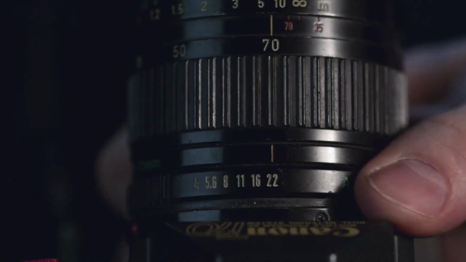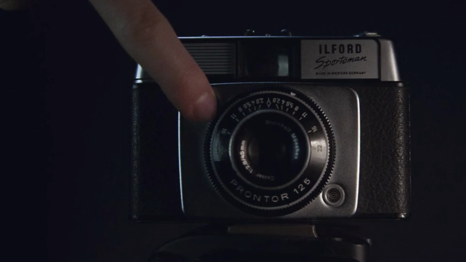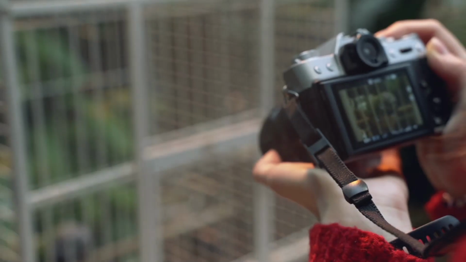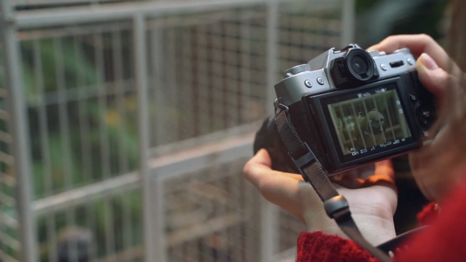In today's video, we will discuss the best settings for portrait photography. Before we dive in, you will have to understand your camera settings and how each one of them affects your image. These are the pillars of photography: aperture, shutter speed, and ISO.